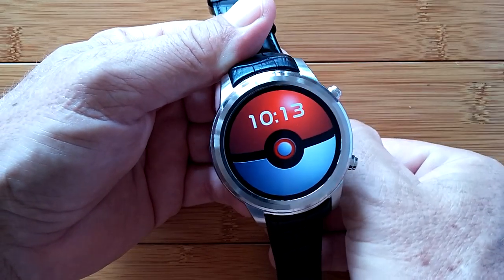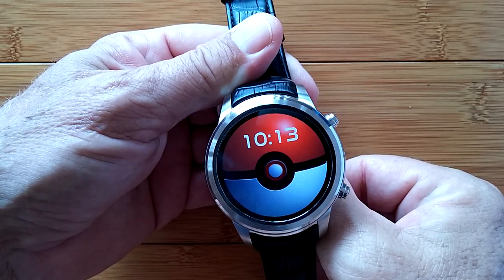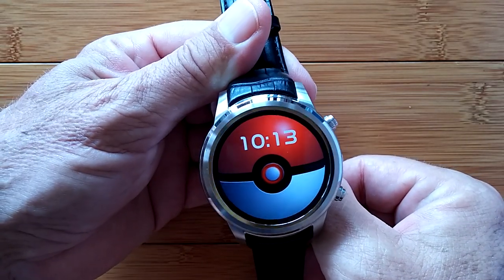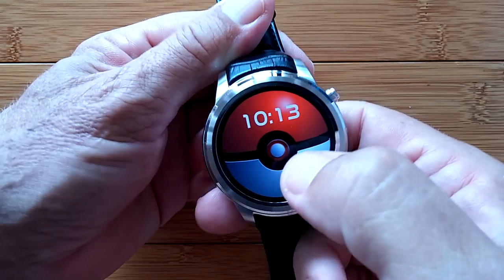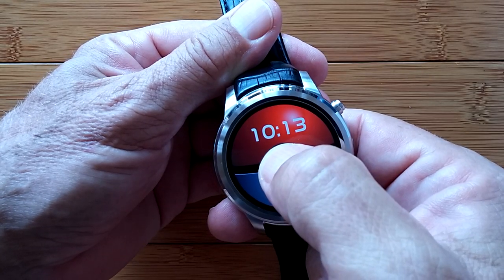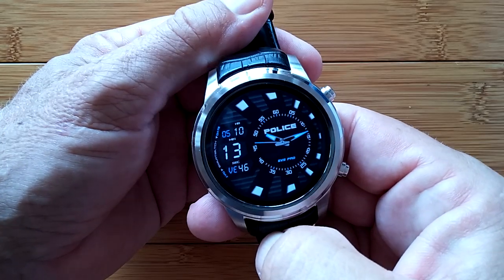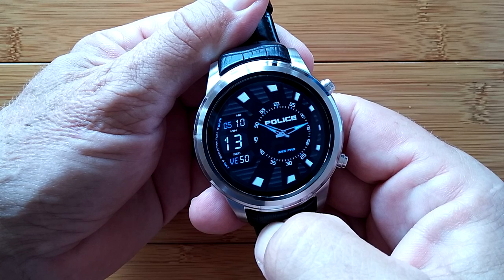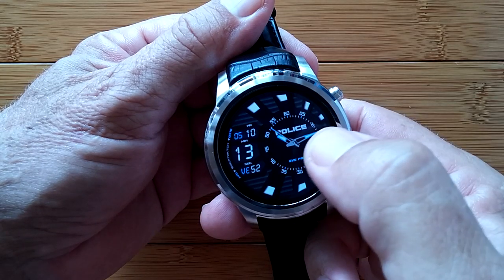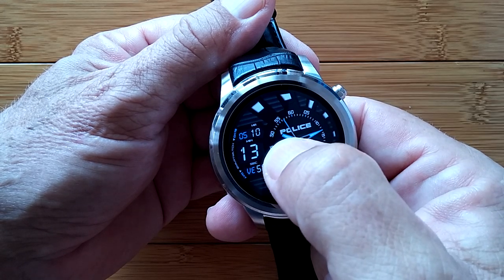Oh, any Pokemon fans out there? We've been avoiding it like the plague. You should read the comments on the Pokeball. It's like, no, don't go there. No, it's government conspiracy, we're all being brainwashed. Here's a police watch. Nice design. Everything offset and small in terms of analog, and then there's digital on the side.